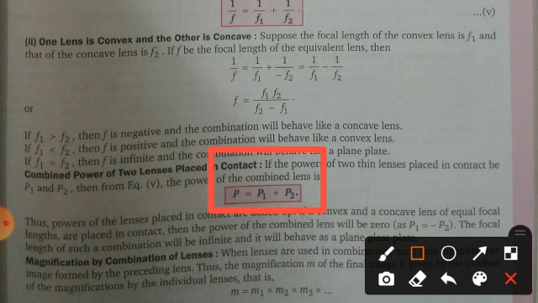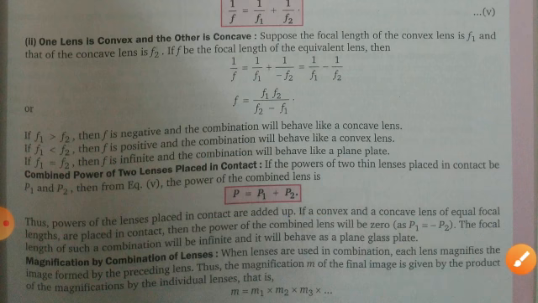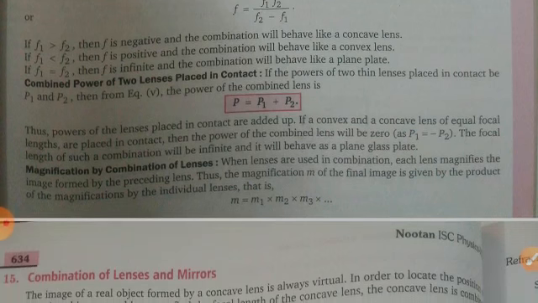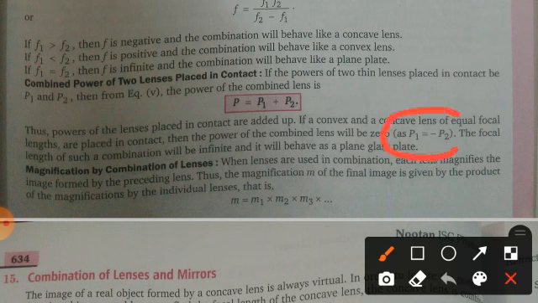So you can say that the powers of lenses placed in contact add up. If a convex and a concave lens of equal focal length are placed in contact, then the power of the combined lenses will be 0 because P1 is equal to minus P2. Clear? That's why the focal length of such a combination will be infinite and it will behave like a plane glass plate.